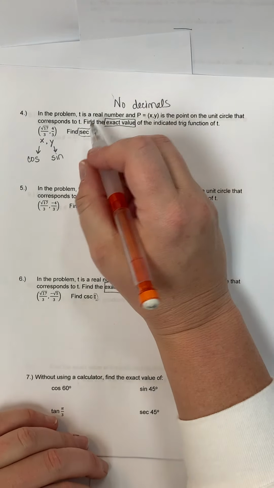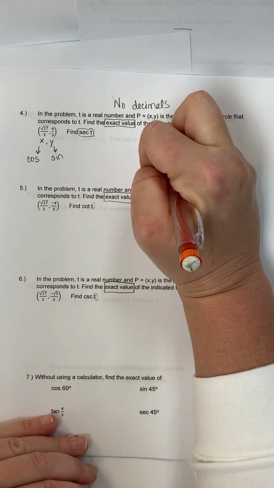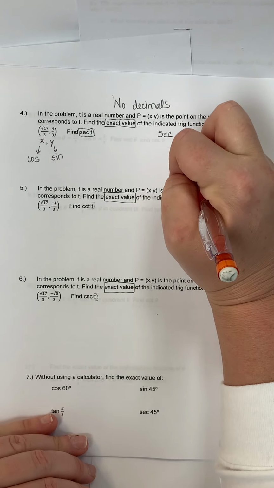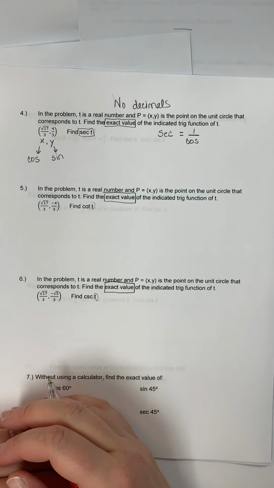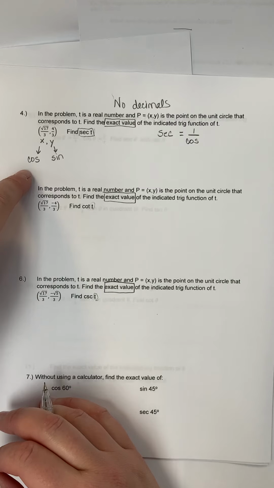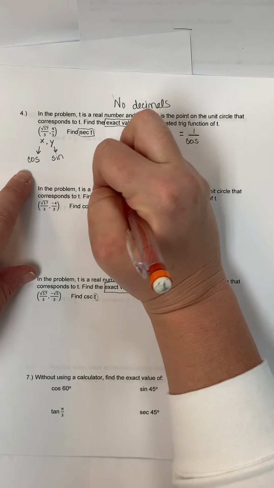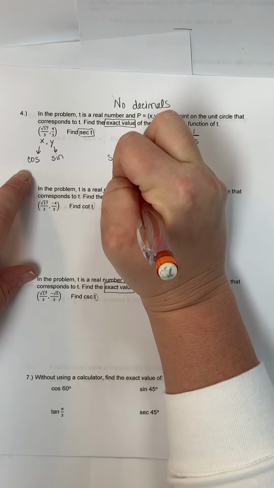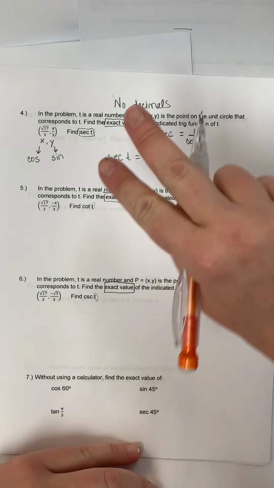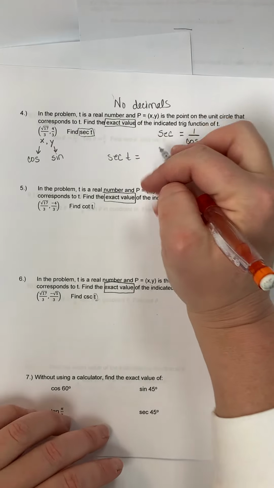So hopefully you remember that secant is the reciprocal of cosine. That's the key. So if secant is the reciprocal of cosine, then all I have to do in order to find secant t is to take my cosine, which is root of 17 over 3, and flip it.